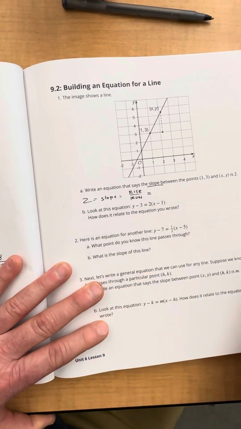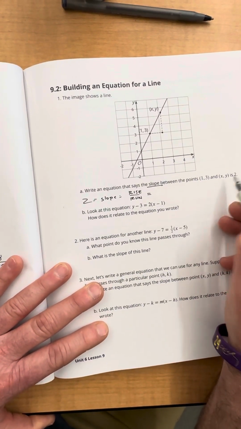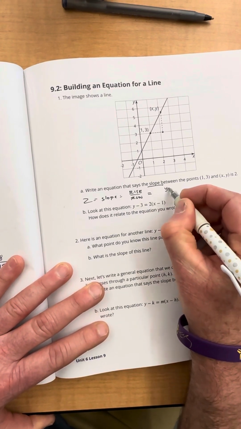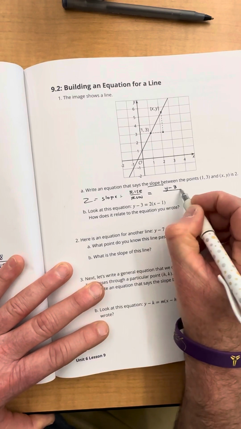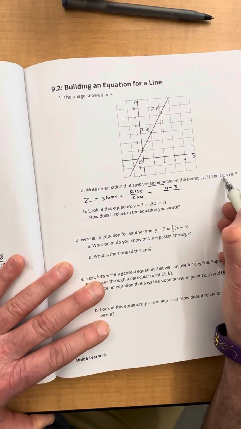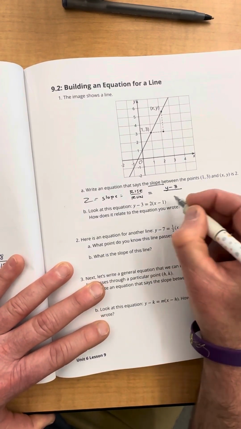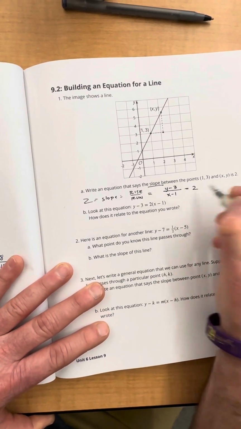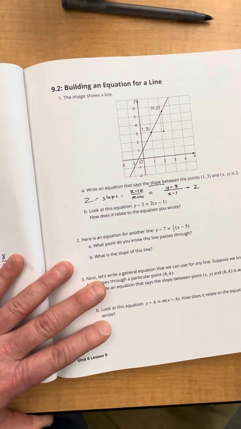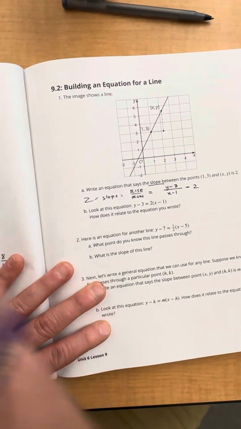So the rise is going to be the difference of the y's. So y minus 3. And the difference of the x's. x minus 1. So it's going to equal 2, right? So this is what they're looking for right here.